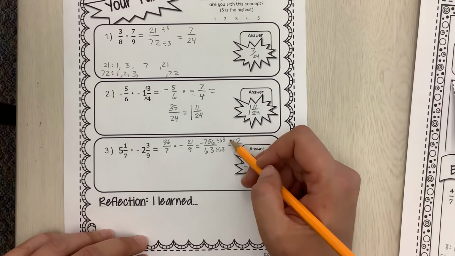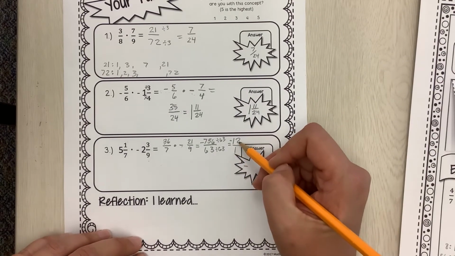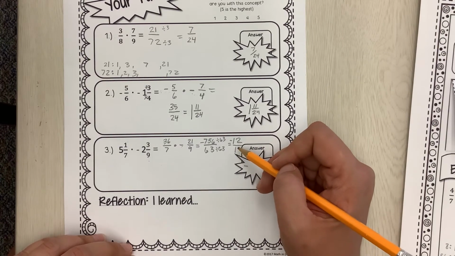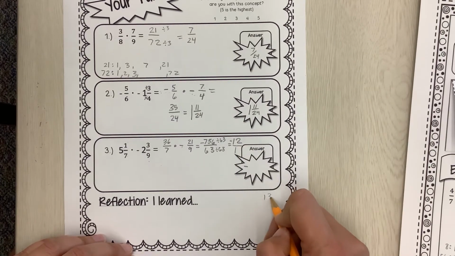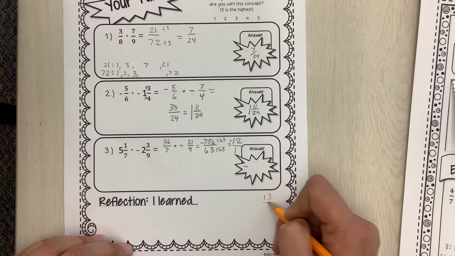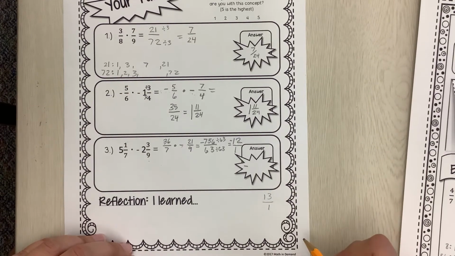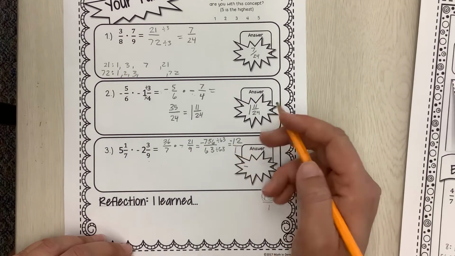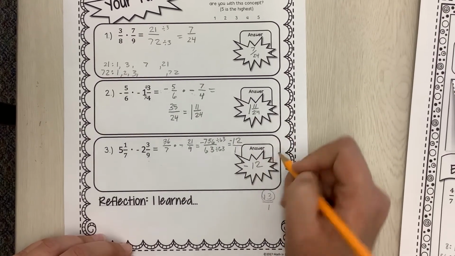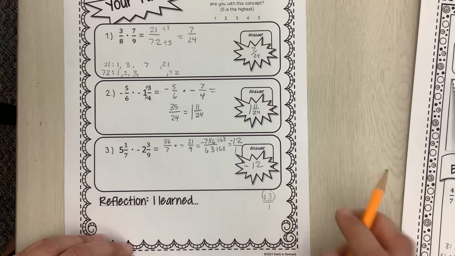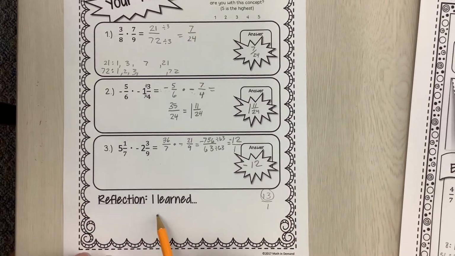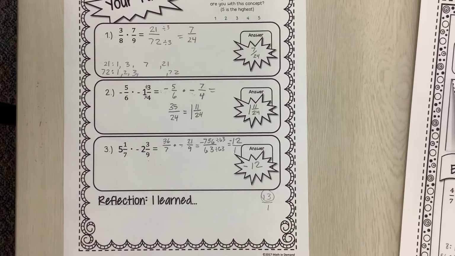Well, what do we know when we have a 1 on the bottom? Every single number in the world has a 1 underneath it. It's like invisible. Okay, so if I had the number 13, you just can't tell that there's a 1 underneath it, because what that means is it's a whole number of 13. So this is a whole number of -12. So you don't even need the 1 underneath. It's just -12. All right, so go ahead and do your reflection and then get going on your practice work.